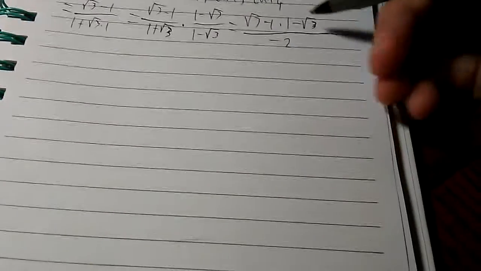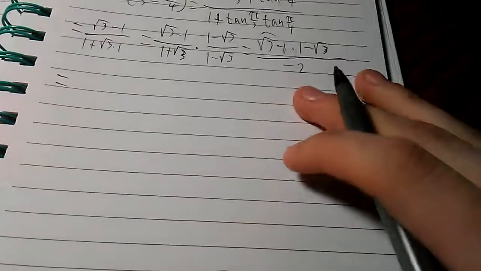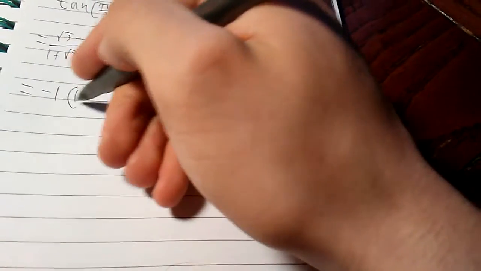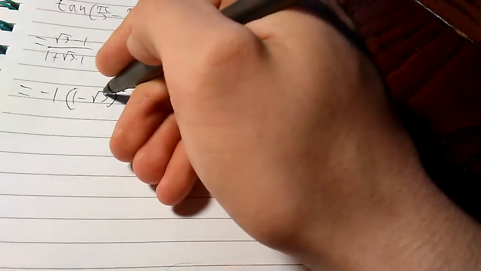So from here, what we're actually going to do is factor out this negative 1. It's going to come out and come over here, and it's going to turn into a negative 1 times 1 minus the square root of 3 squared, still divided by negative 2.